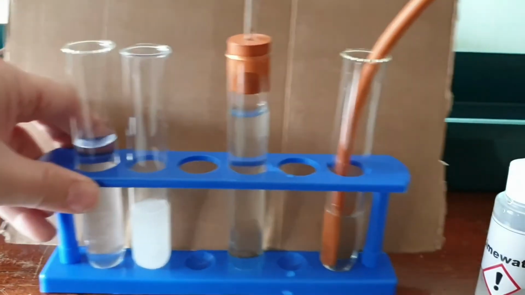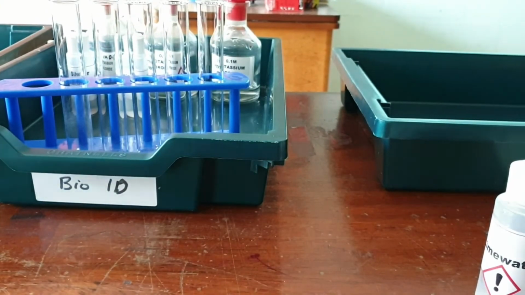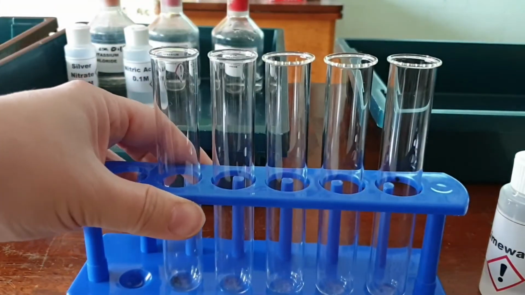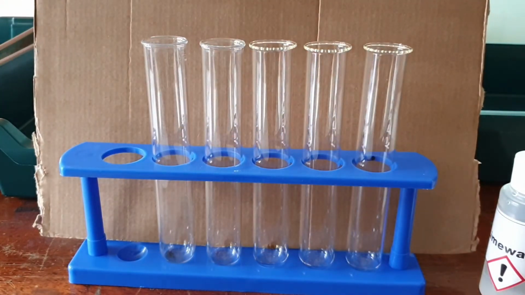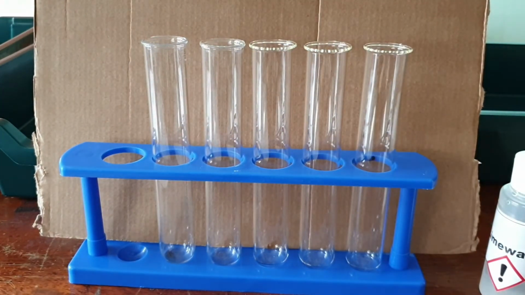Okay, let's move this out of the way. Right. We're going to look at halide tests now. So, halide tests.